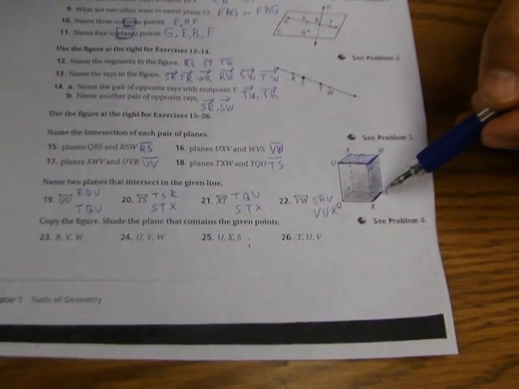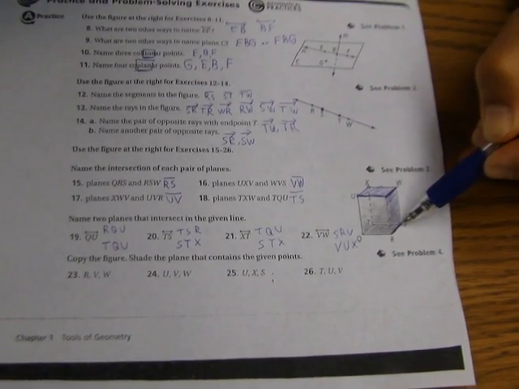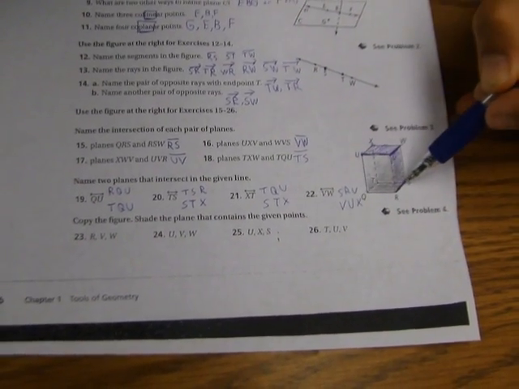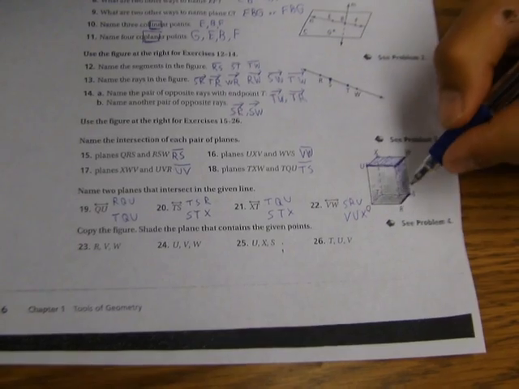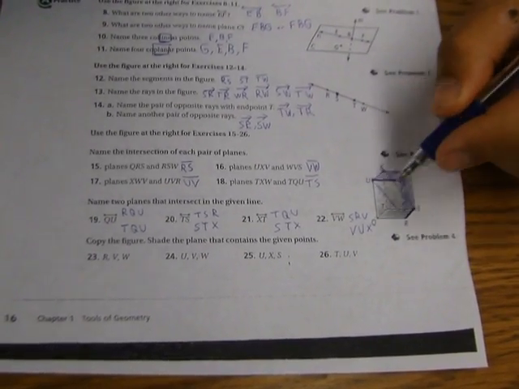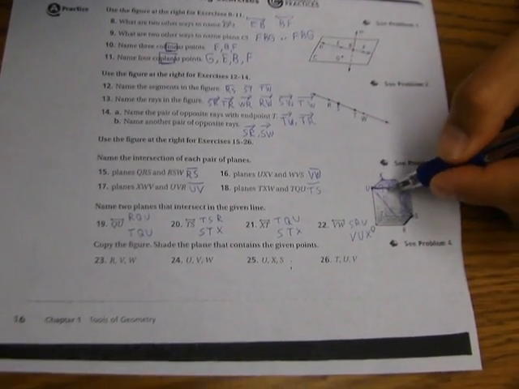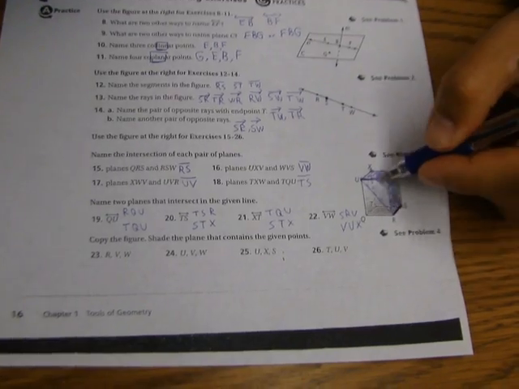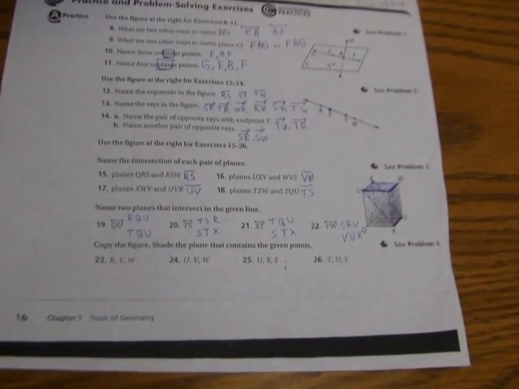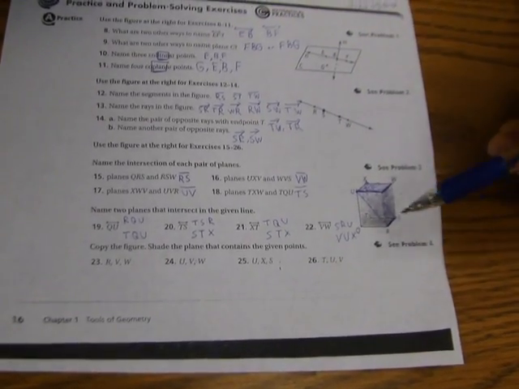Ooh, that's tricky. Look at this. Here's U, here's X, here's S. Does anyone see the plane here? It's a tricky plane because it's an implied diagonal plane through there. You see, U, X, S, and R form a diagonal plane through the center of the prism. That's kind of interesting. Nice, tricky problem. Good job. T, U, V.